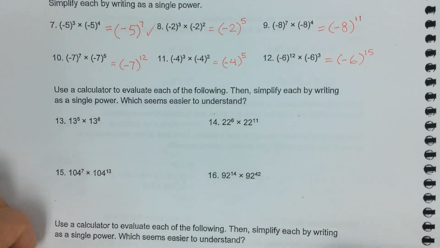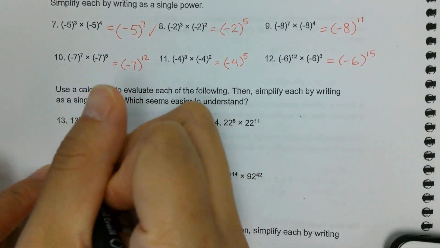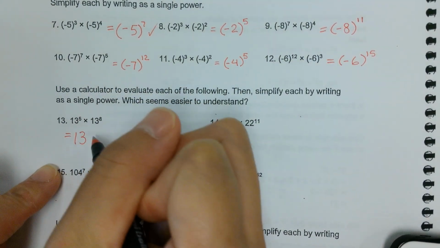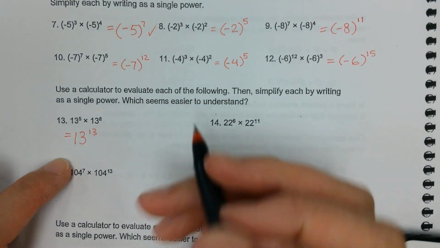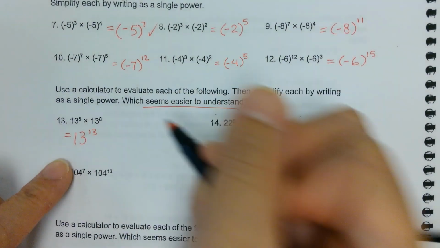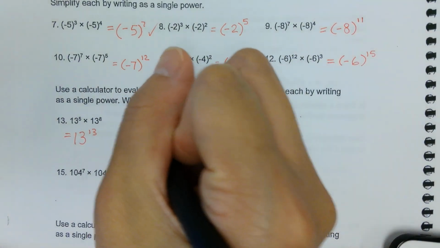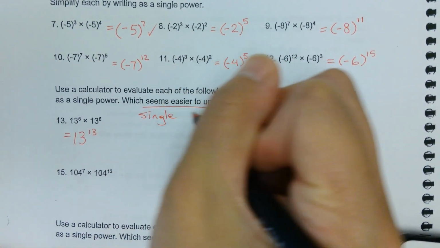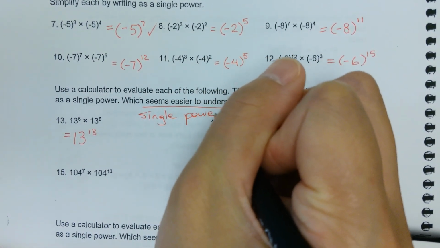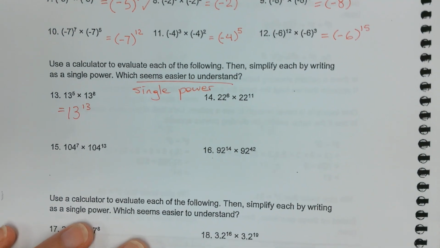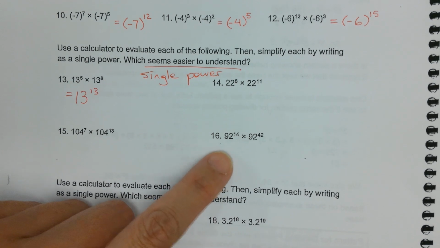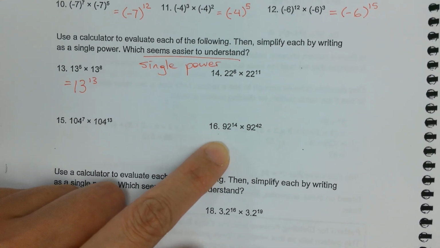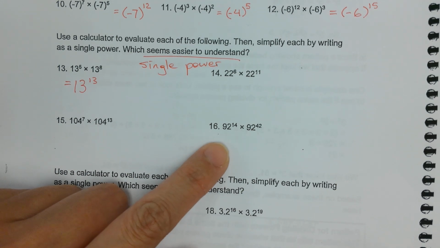Okay, but if we were to just write as a single power, it's just 13 to the power of 13. Much easier. So which seems to be easier? Single power. When you simplify it to a single power, it's much easier. If you don't believe me, if you try to do this on your calculator, what is your calculator going to show you? Error. You just killed your calculator.